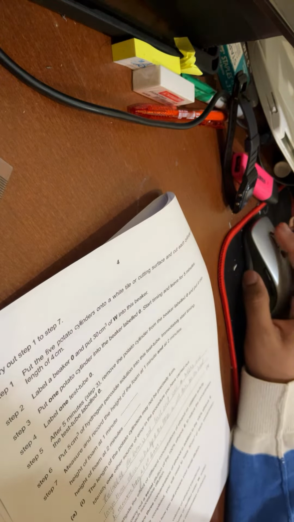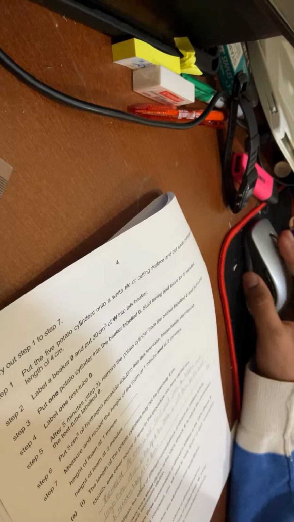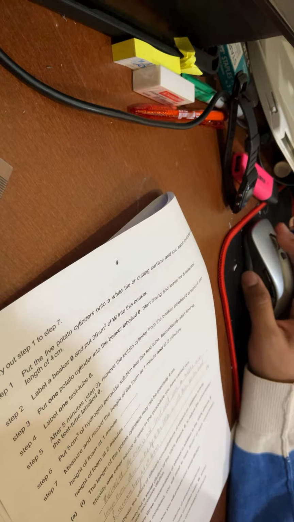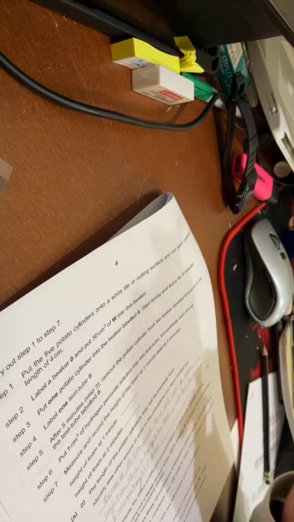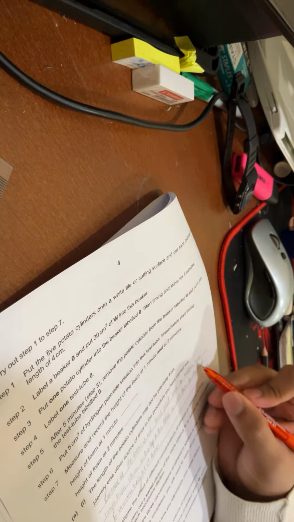Hopefully we are right. Okay, the answer for this question is none other than measuring the height of the foam. Well, we explained a lot. They said identify, so I'm right. So it's hard to measure the height of the foam. That's the right answer. I'm proud of that.